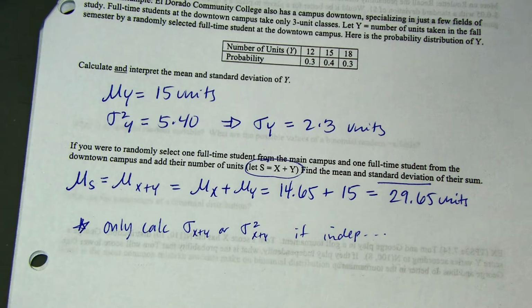So let's think about this. Is it reasonable to believe that X, the number of units taken in the fall semester by a randomly selected full-time student at the main campus, is independent from the number of units taken in the fall semester by a full-time student at the downtown campus? If I tell you how many units are being taken by a student at the main campus, does that inform you about how many units another student would be taking at the other campus?